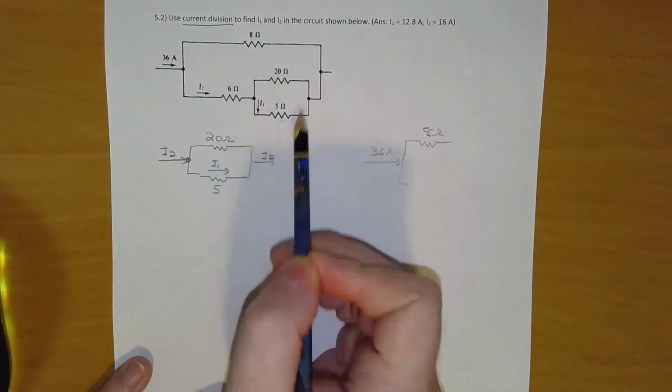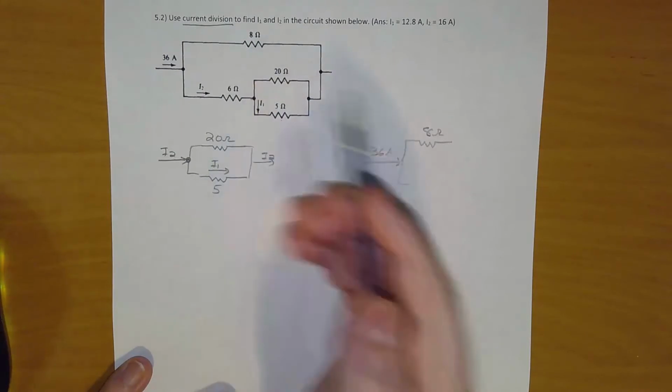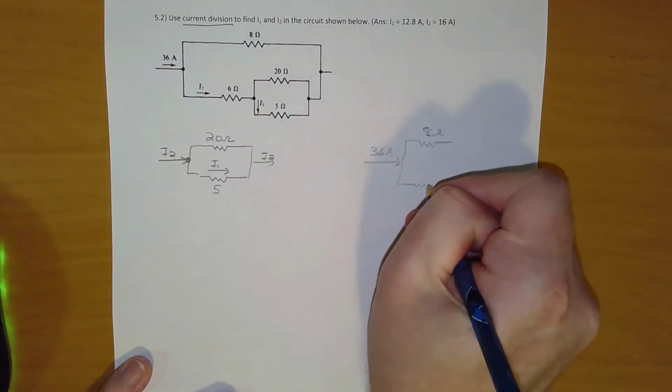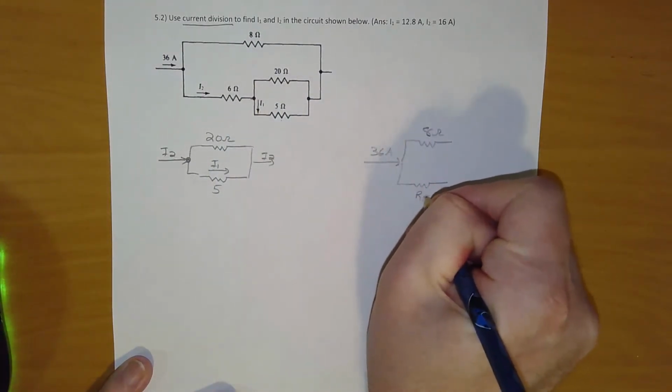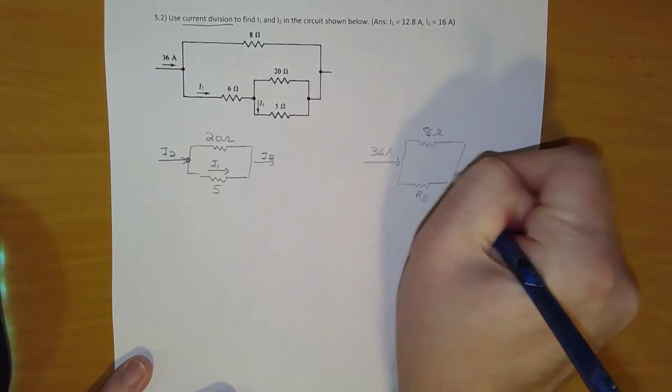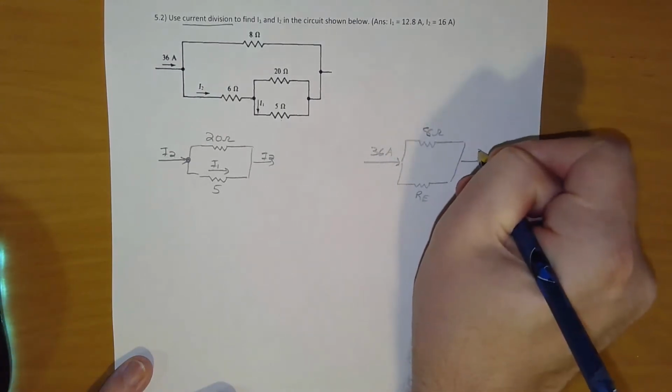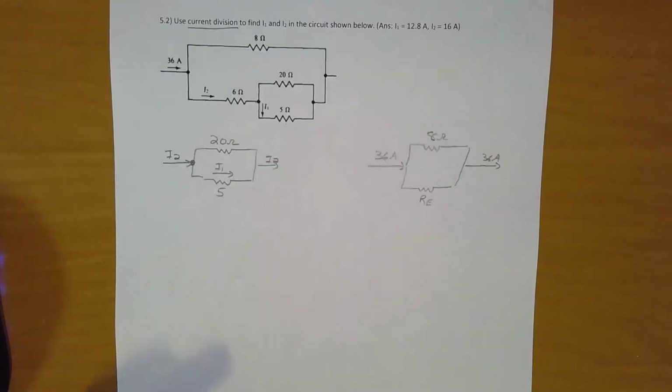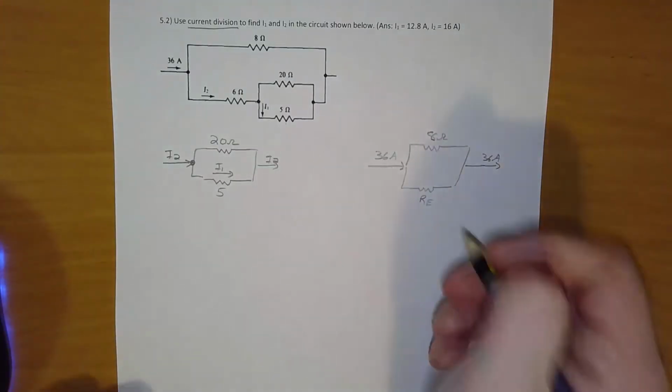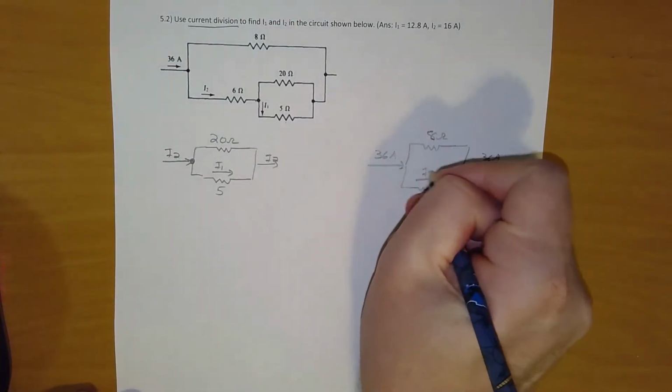If I combine all of them, they are in parallel with the 8 ohm. So we're going to have some R equivalent down here, and then the 36 amps will come back out. And what I need to know is I2.